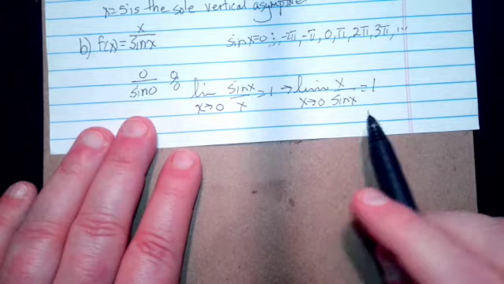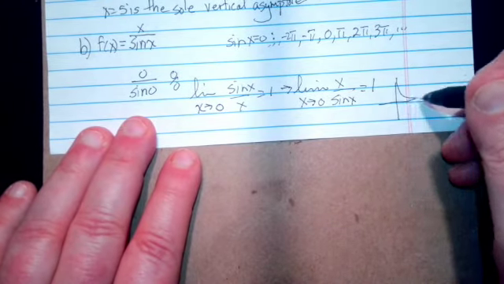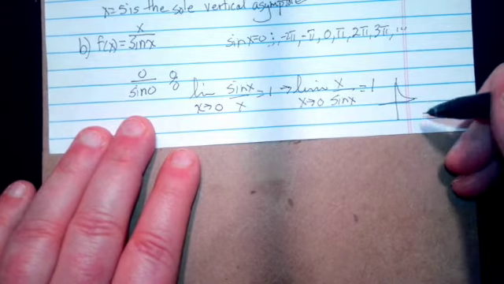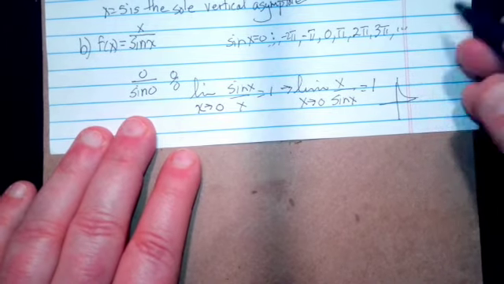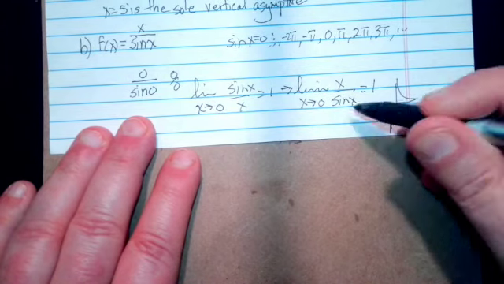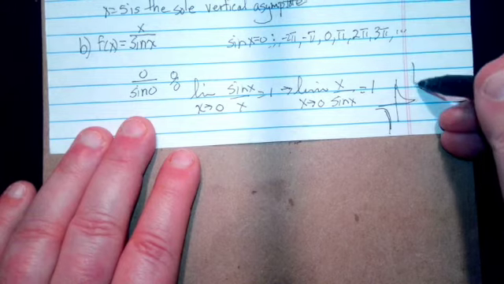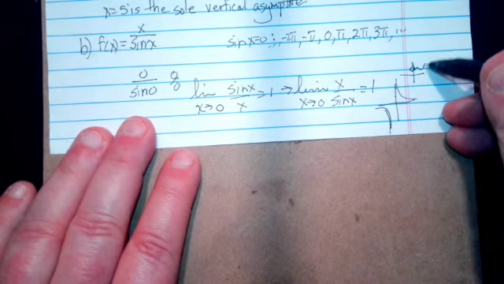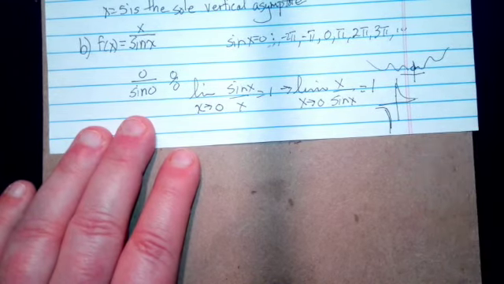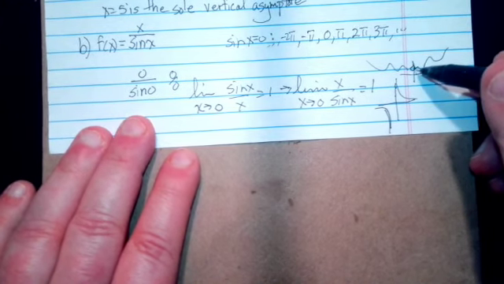In order to have a vertical asymptote, at least one one-sided limit is going to have to be either infinity or negative infinity. And we're not going to have that. We've got a function that's headed toward 1. I don't know what it does out here. Probably all kinds of crazy things. But there's no vertical asymptote there.